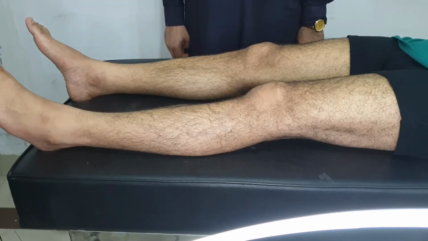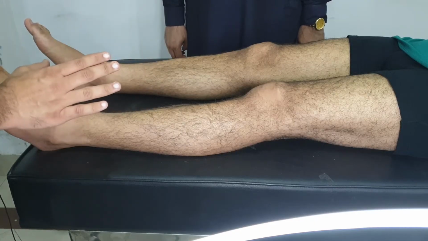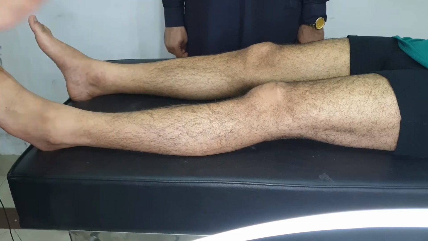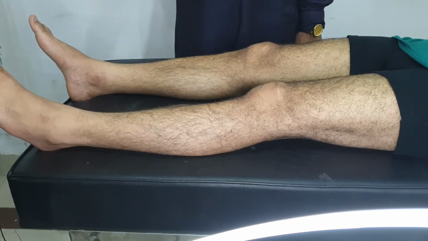Sir, mostly the diagnosis of compartment syndrome is a clinical diagnosis, and on touching the limb and examining the limb, there will be out of proportion pain that will indicate us towards the diagnosis of compartment syndrome. How will you confirm your diagnosis?